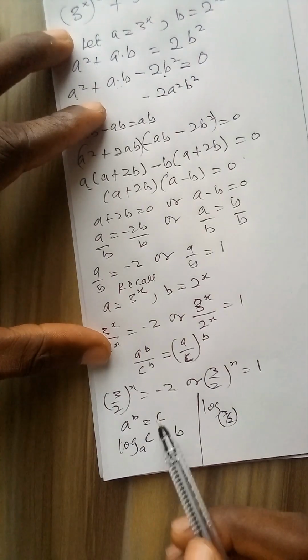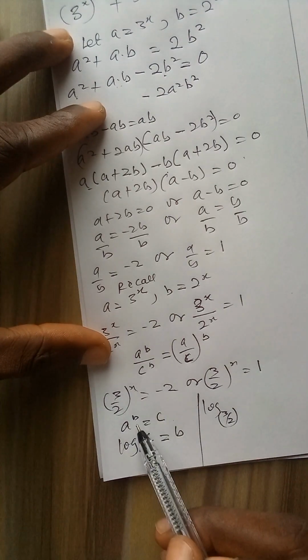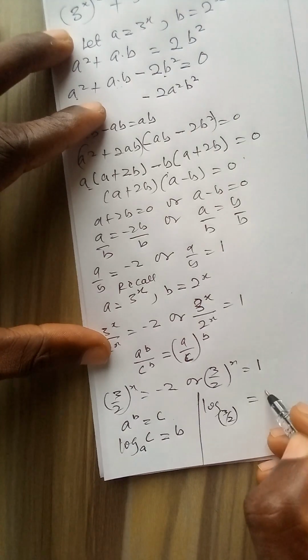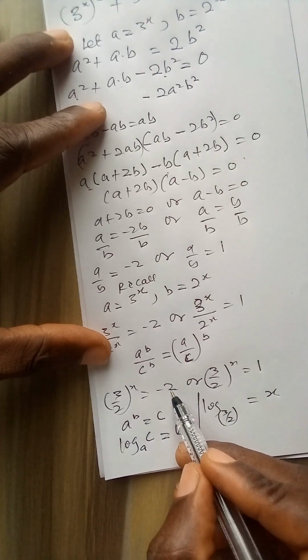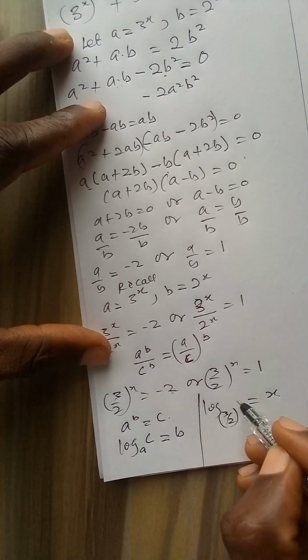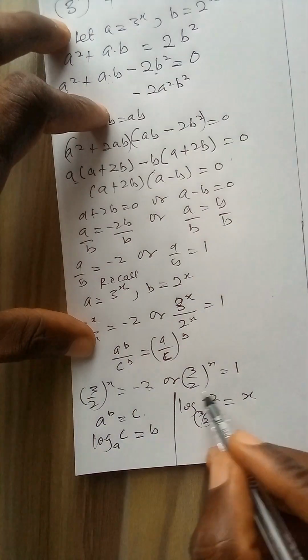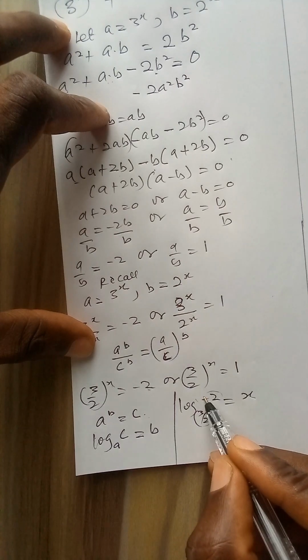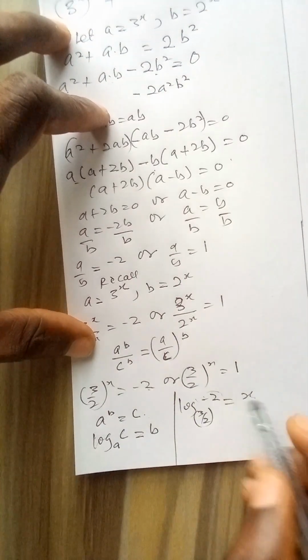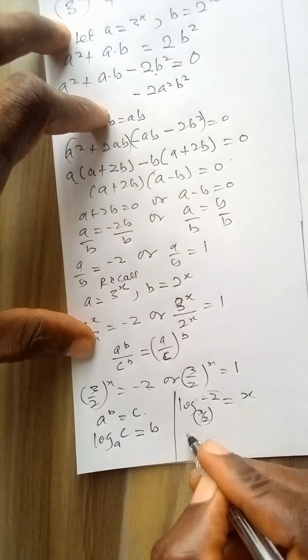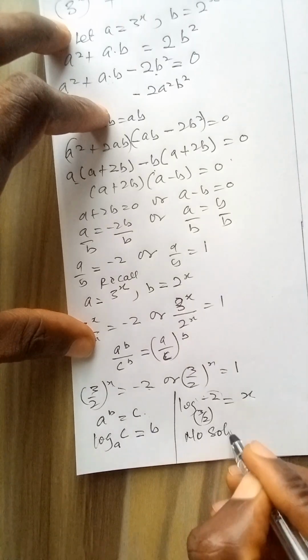And the x, which is b, is equal to x here. And the c, which is the argument, is minus 2. However, in logarithm, the argument, that is the number here, must not be a negative number. So in this first case, there is no solution.